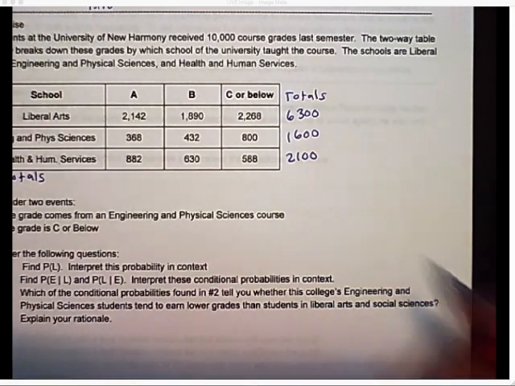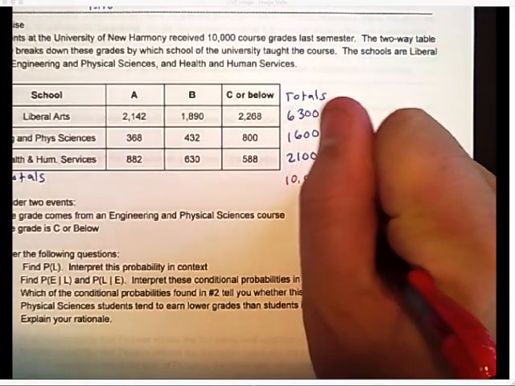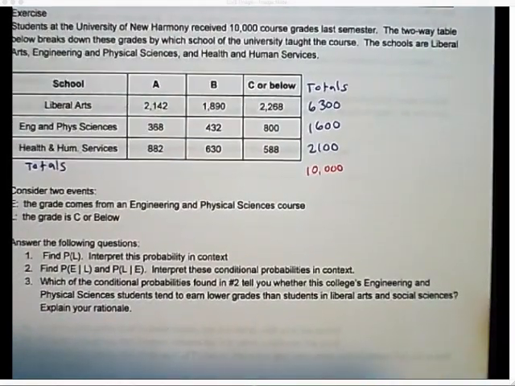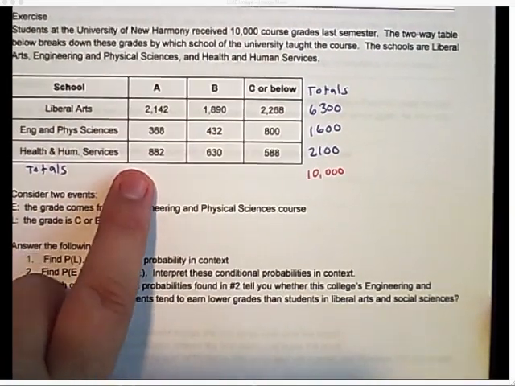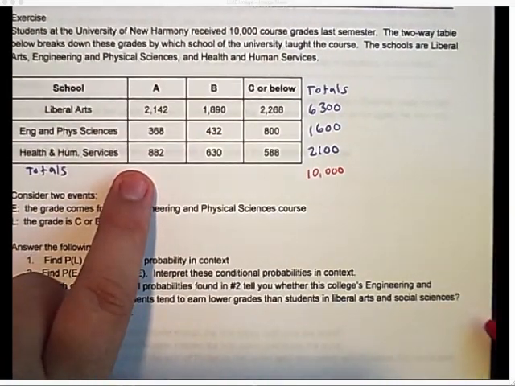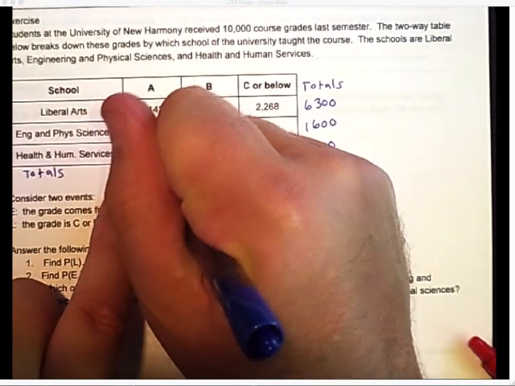And it is. It's 10,000. So that's good news. Okay. Then we can add down how many people got A's, or how many course grades of A. 2142 plus 368 plus 882. And that's 3392.